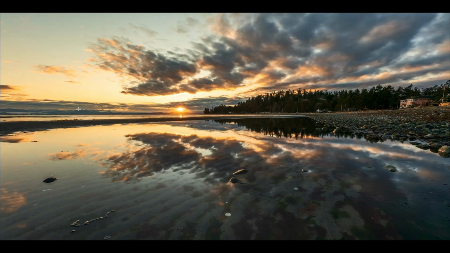So this is the still picture. So friends, this is how you can simply export a single picture from DaVinci Resolve.